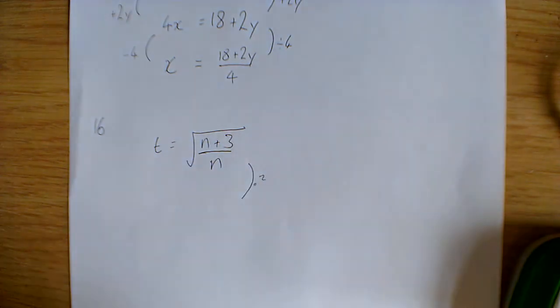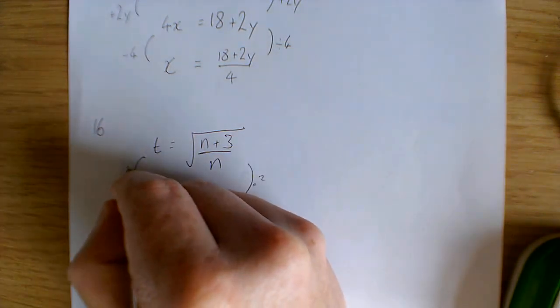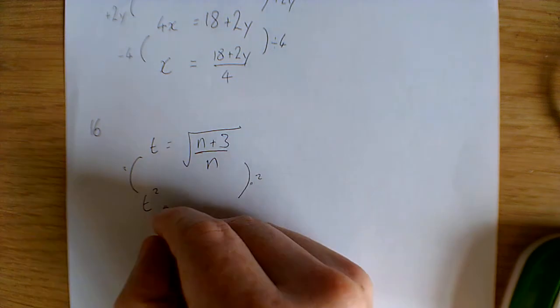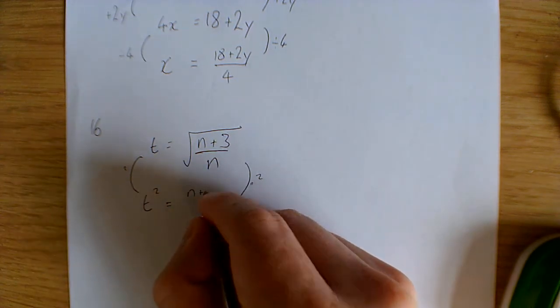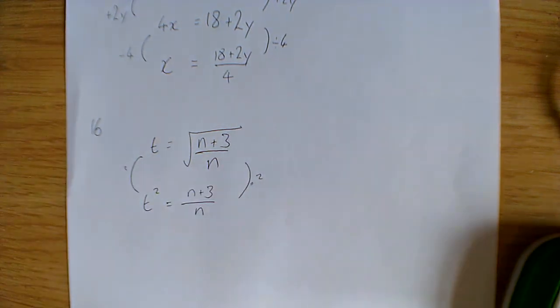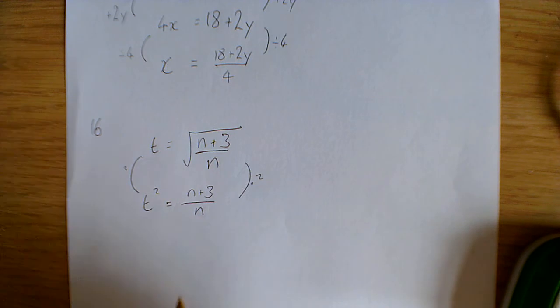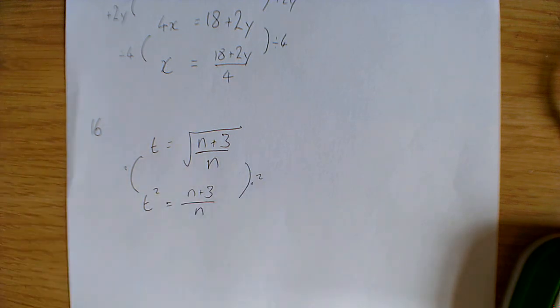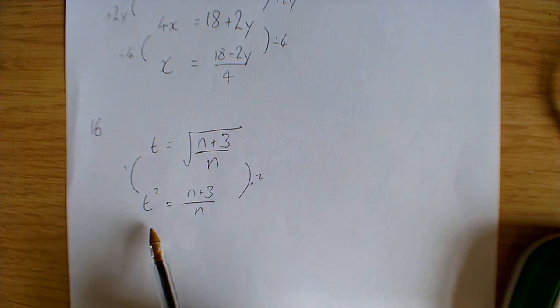So we're going to square that, and we're going to do the same here as well. So we've got t squared, and that will equal (n + 3) over n. Because this was a square root, we've squared that, and it's just gone to whatever was within the square root. So now we've got an n on the denominator there.